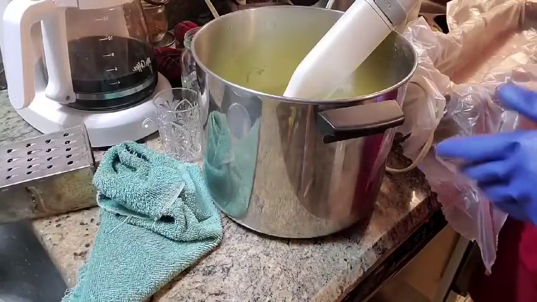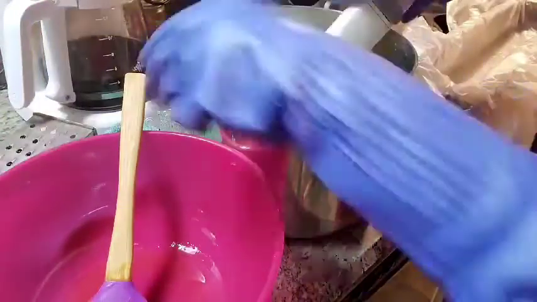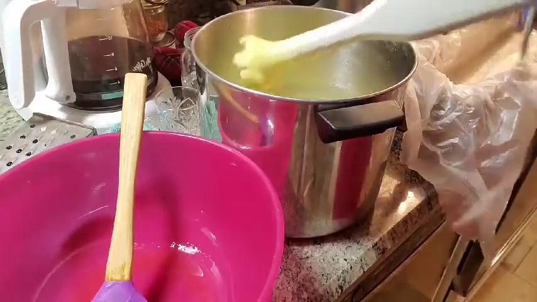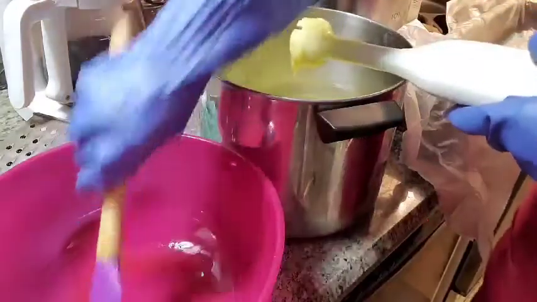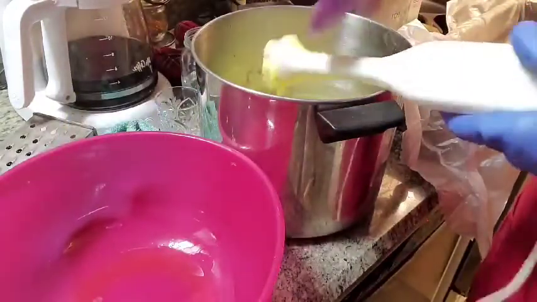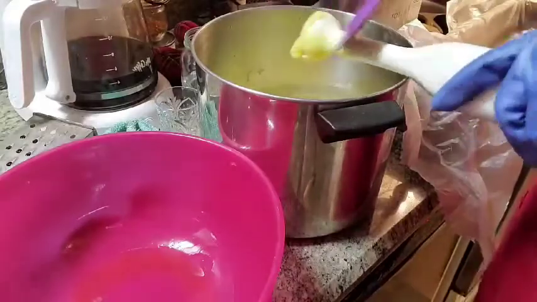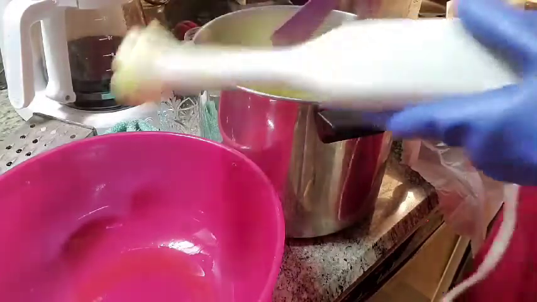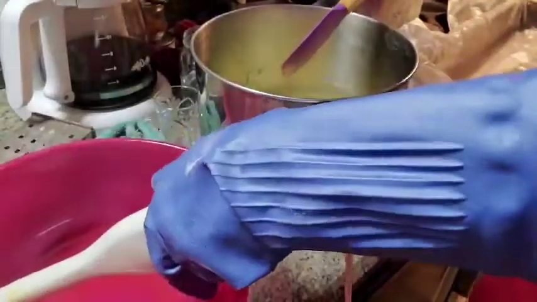Now, you don't want to wash this stuff out in your sink, because the lye is active and it will eat your pipes up. So you want to take it outside and wash it that way.